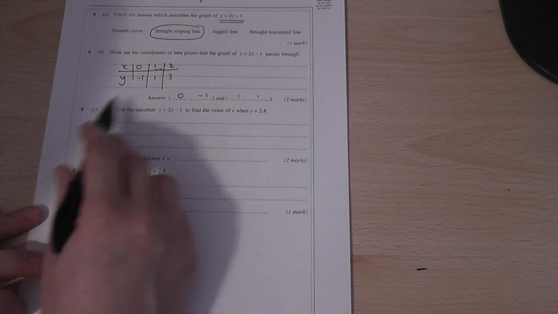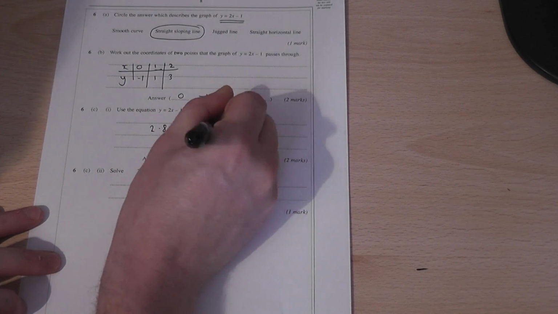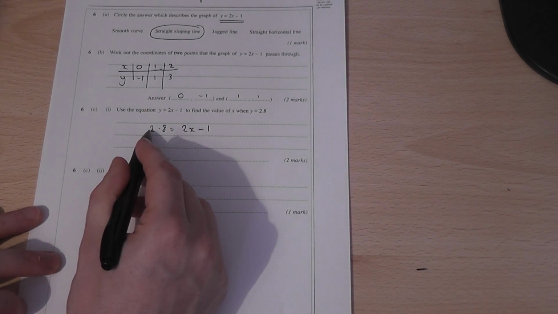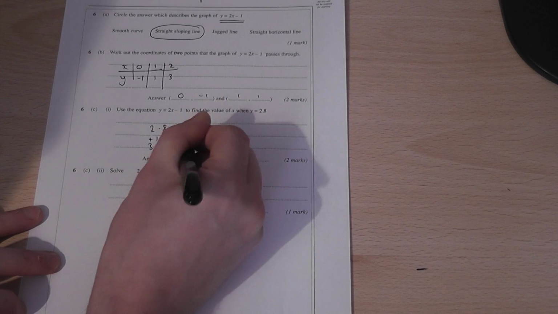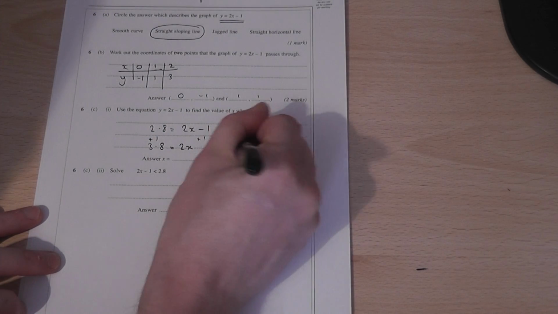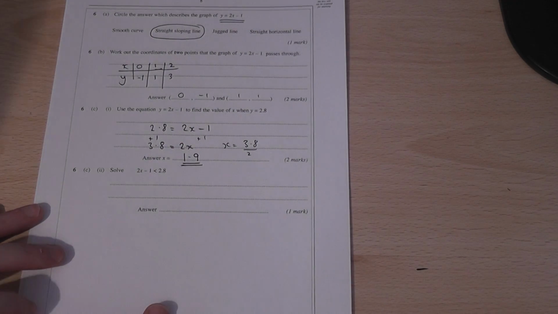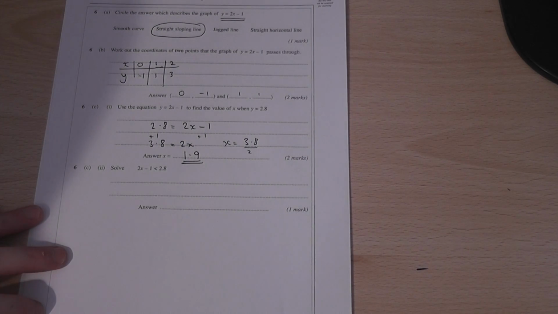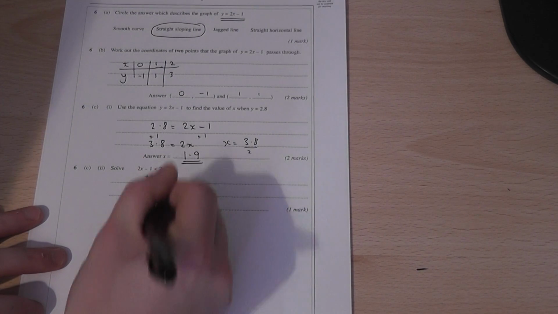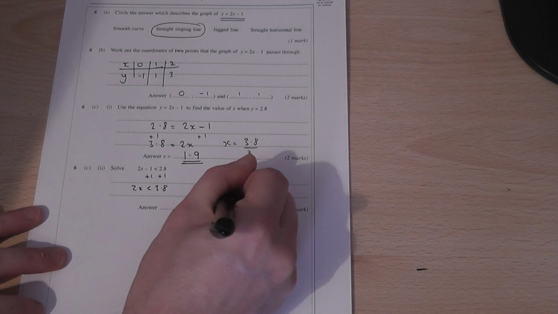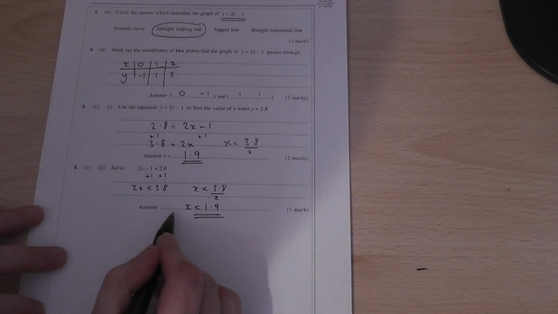Now, part C then says in reverse, suppose y is 2.8. So 2.8 equals 2x minus 1. What value of x gives that as an answer? Well, if we add 1 to both sides, we get 3.8 equals 2 lots of x. So x must equal 3.8 divided by 2, which is 1.9. And then solve the inequality. It's the same question. We add 1 to both sides, so 2x is less than 3.8. Divide by 2, x is less than 1.9. But leave the answer as an inequality.